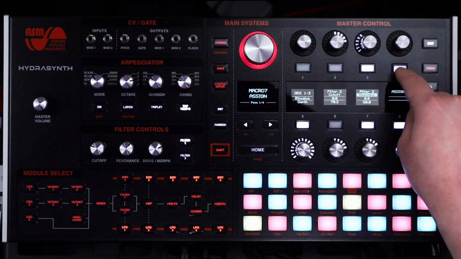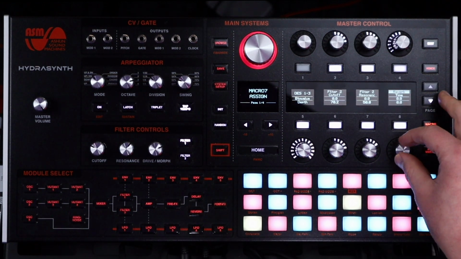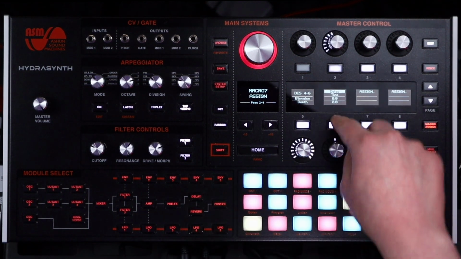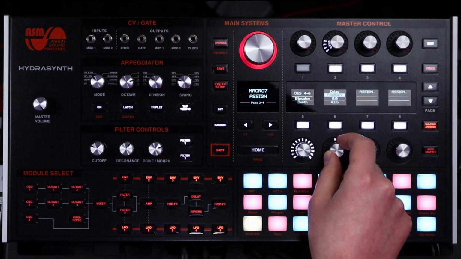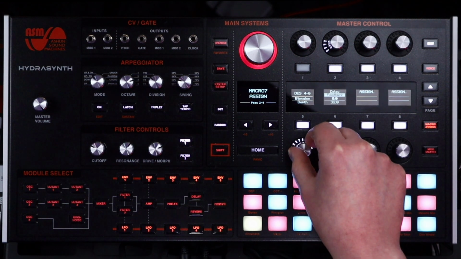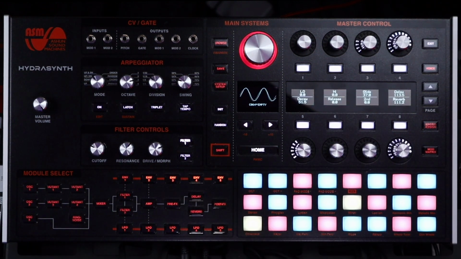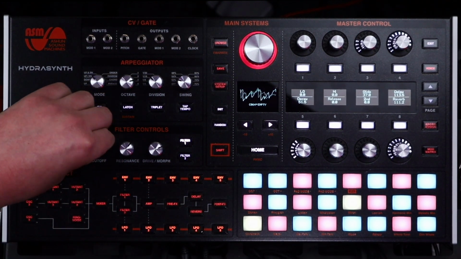The next thing I want to do is let's add a little bit more of that reverb time, bring some of that up again, just to make it more washy. And then let's also bring up some delay feedback as well. And there we've got it. So, fairly straightforward.